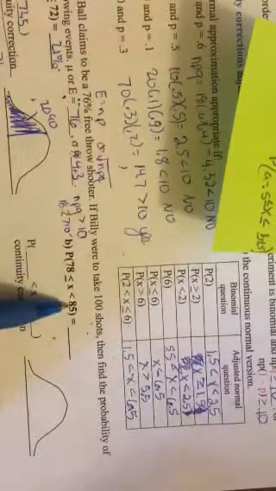Less than 78 or greater than 78, less than 85. For the continuity correction, this is going to become 77.5, and this one should be 85.5.